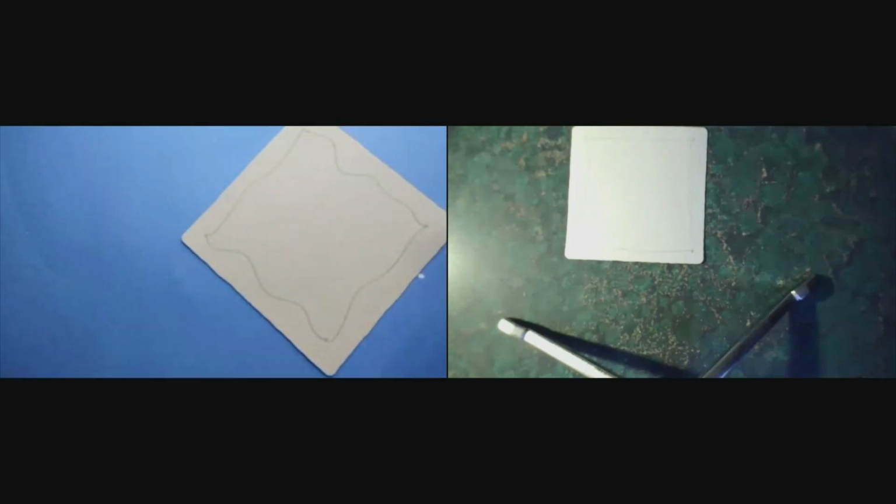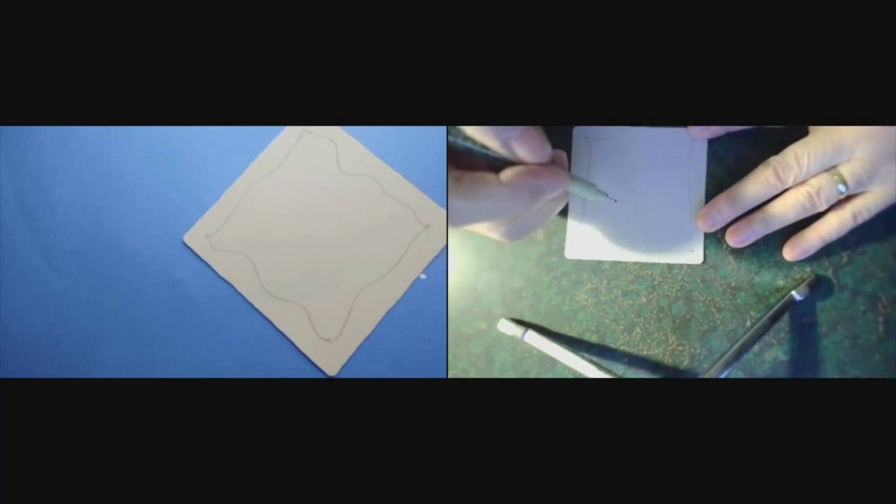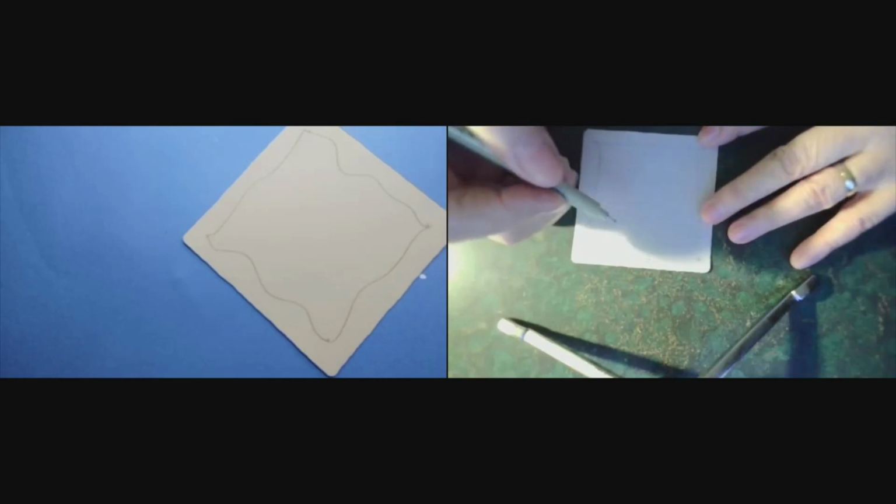And what am I starting with? I'm starting with, I think I'm going to start in the middle.